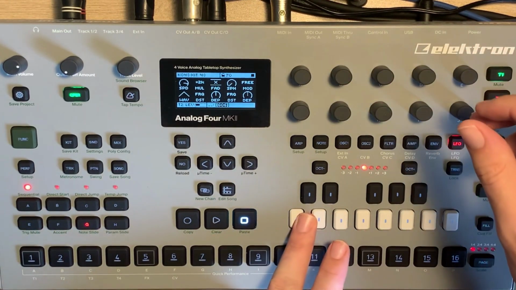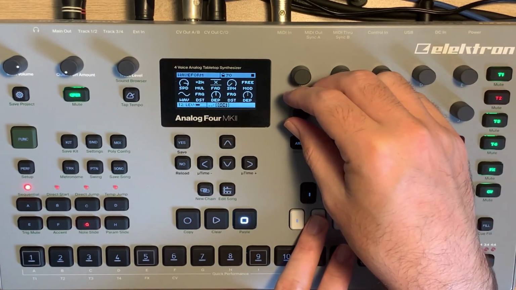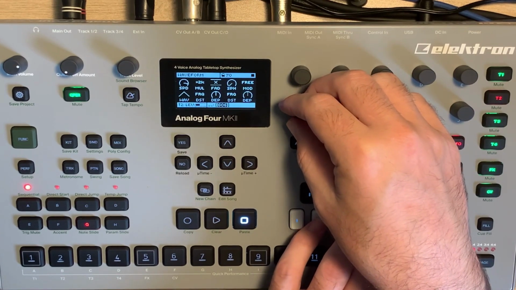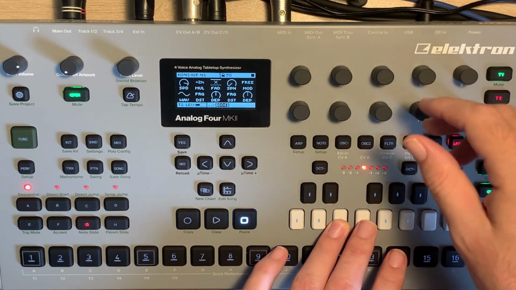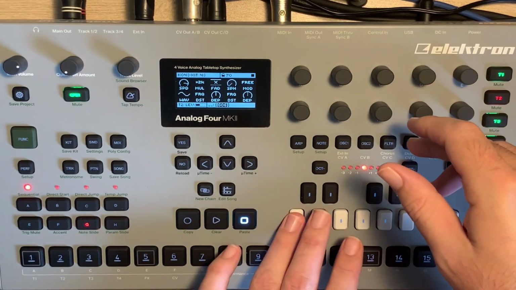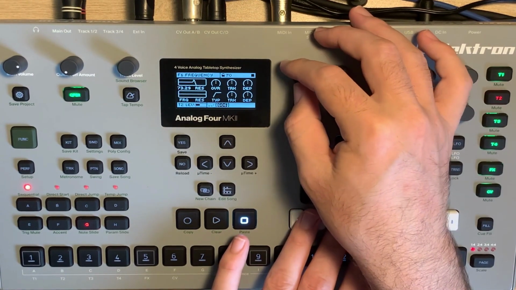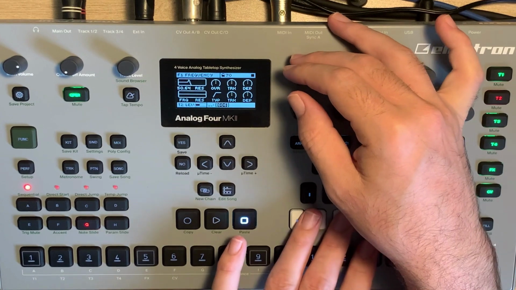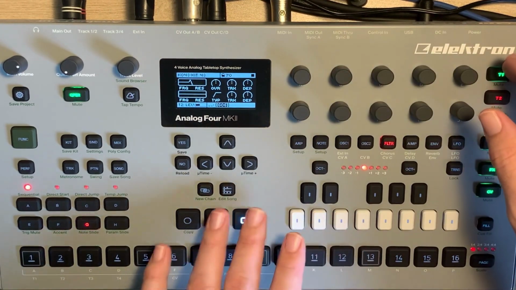Some FM, why not? You can actually have a sine wave. Changes the character from a triangle. That's nice.